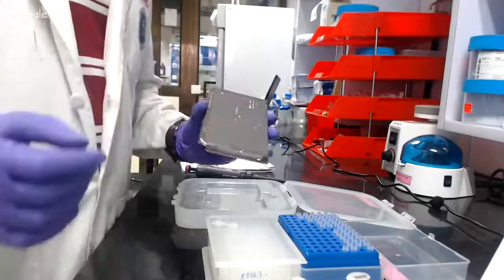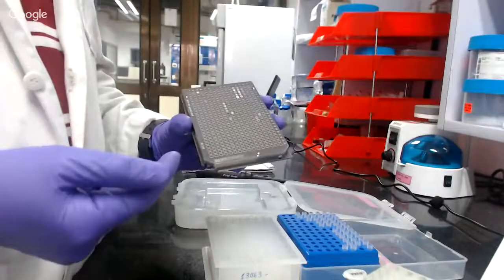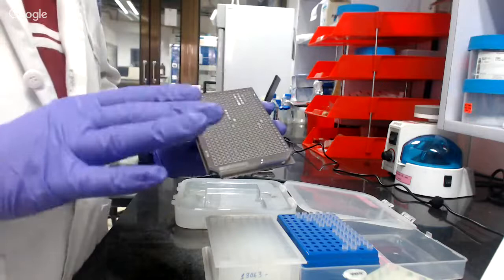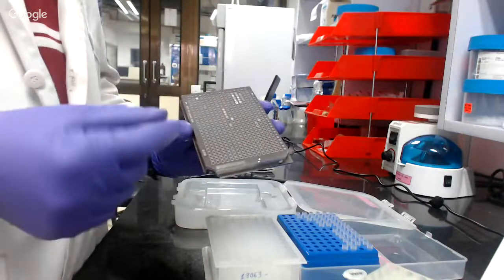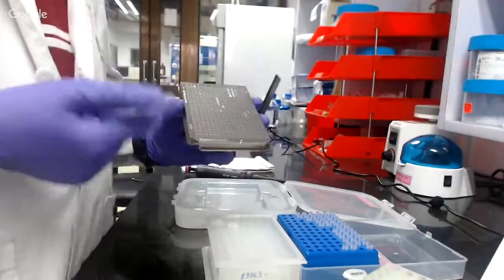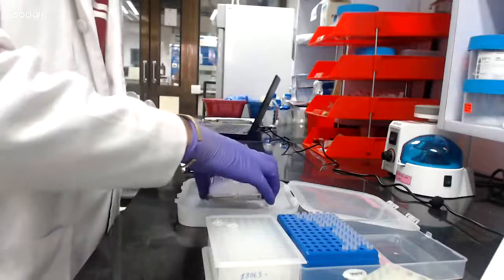Yeah, hello. So basically, this is a multi-target plate, which is a ground steel plate, and it has 384 wells, where we can spot 384 spots of samples at a time. So it is very fast. So we can analyze all samples at one time. So here I'm going to show how to spot the sample.